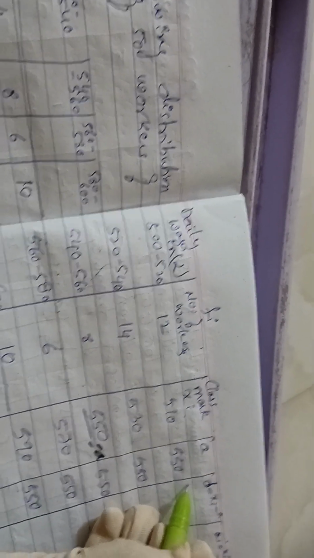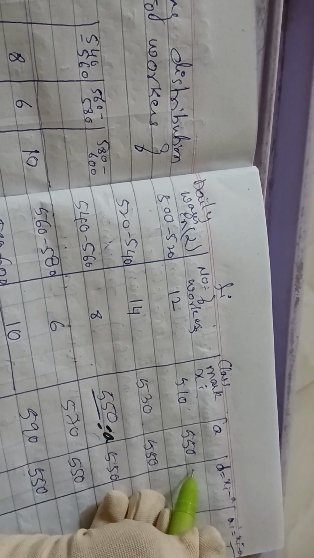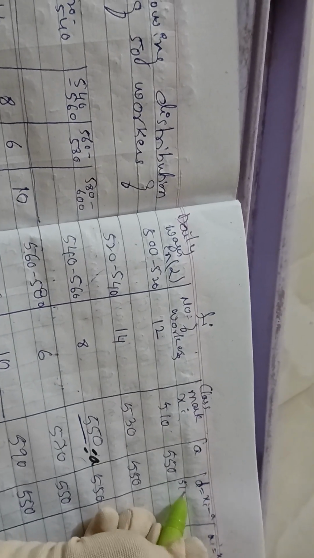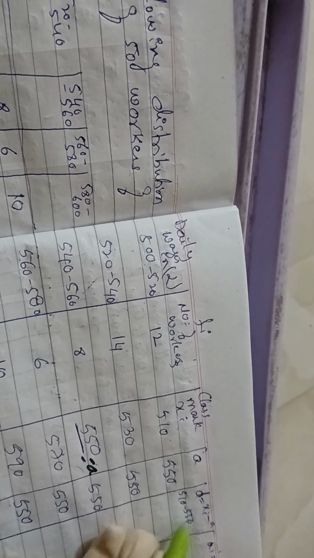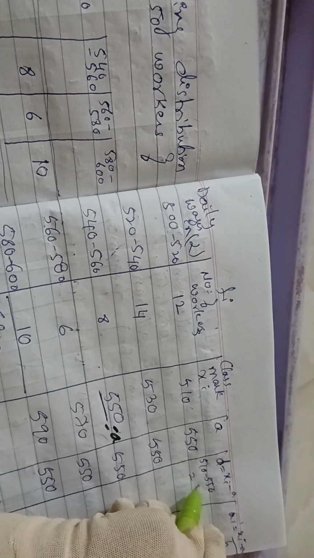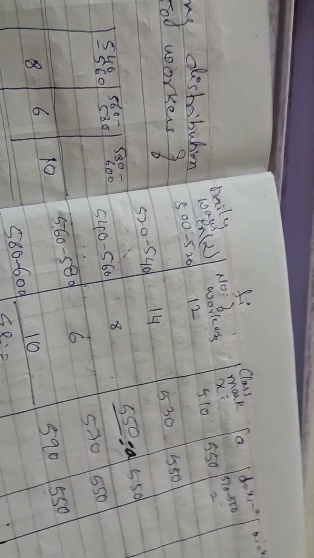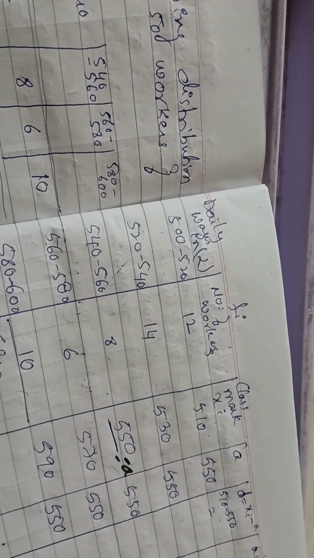So what will be the value of d? We have to find out the difference between xi and a. So xi and a is 510 minus 550. So what will be the value? Calculate, and first try to calculate by yourself.